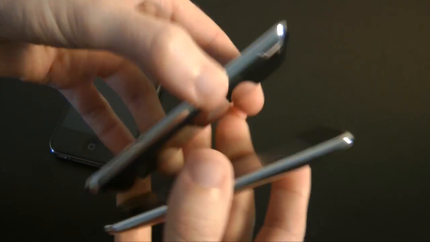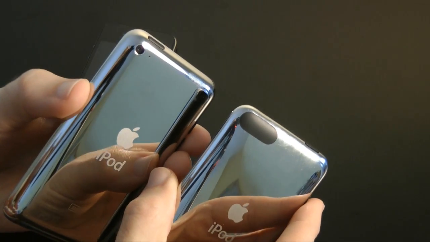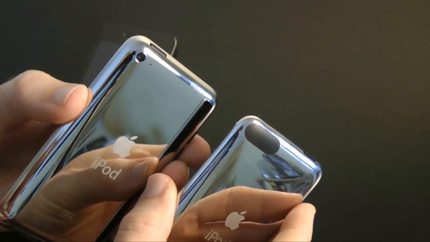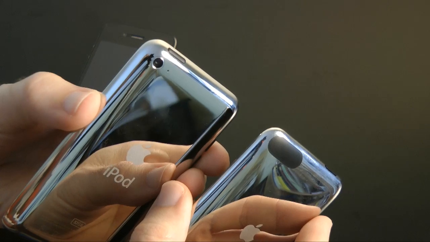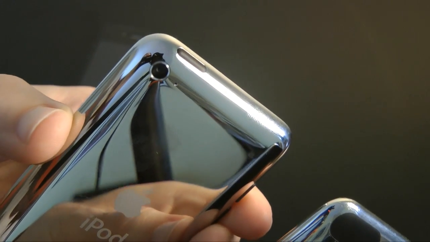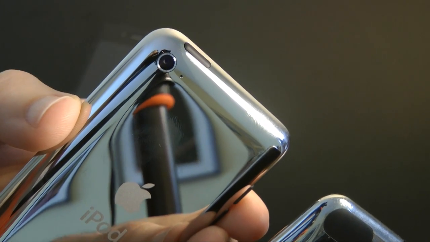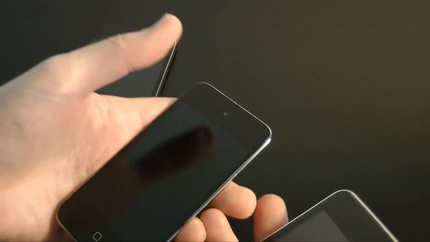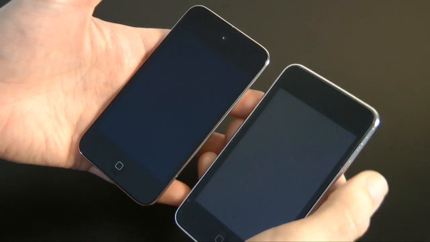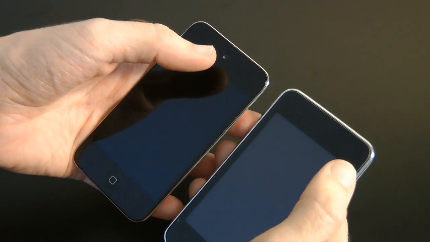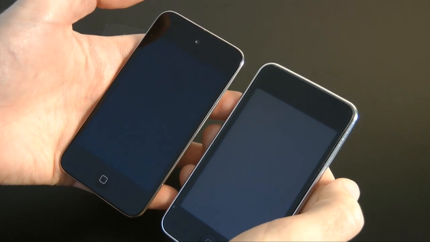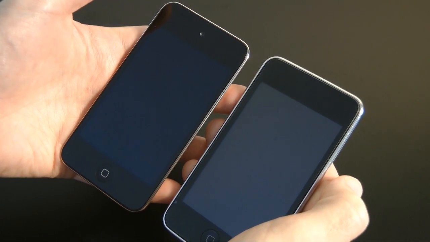Now the other physical differences are the backs of the iPod Touches. The previous iPod Touch had a little black piece of plastic where the Wi-Fi was, and on the new iPod Touch we've got the camera, which is the HD video camera with the little hole there for the microphone. And the other difference is of course round the front. The previous iPod Touch has no camera at the top, and the new iPod Touch has a new front-facing camera for use for video conferencing with that new FaceTime application.